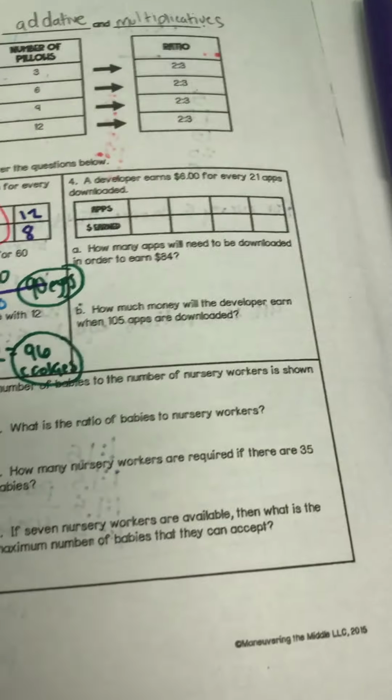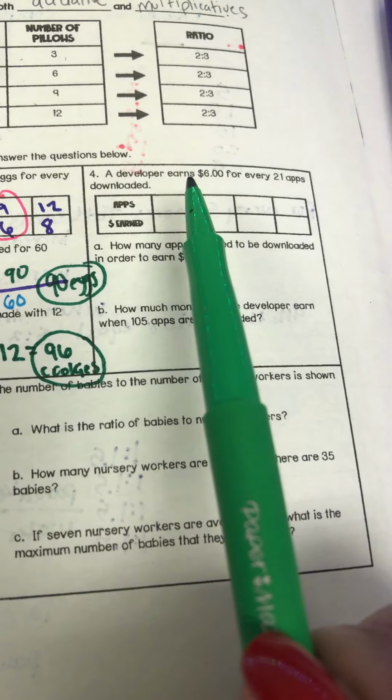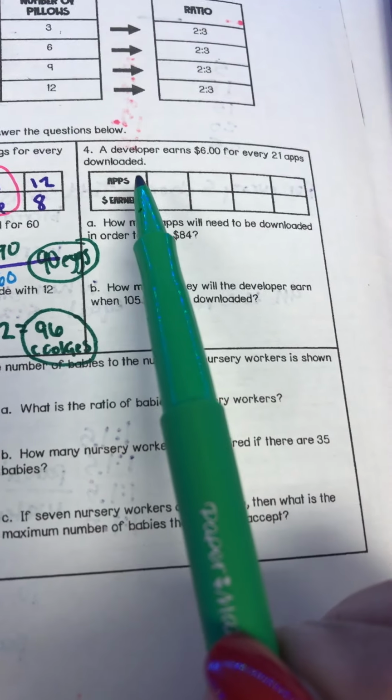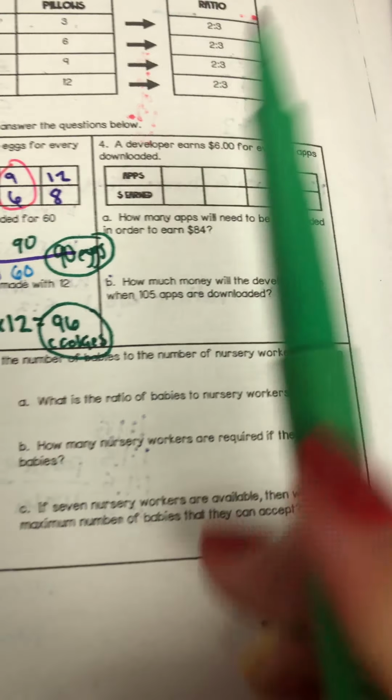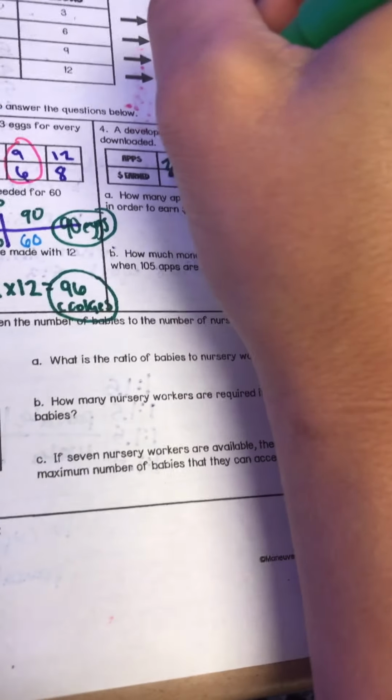Yes. Okay, I want everyone in here to do this one completely by yourself. It says a developer earns $6 for every 21 apps downloaded. So 21 apps, I'll go ahead and start you off. You got 21 apps and he earned 6. So go ahead and create this chart.